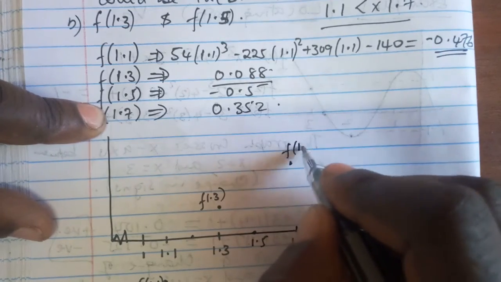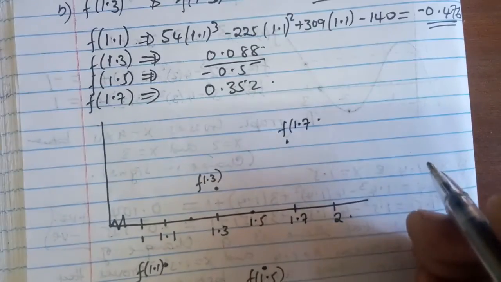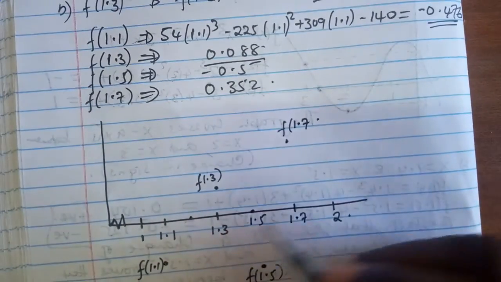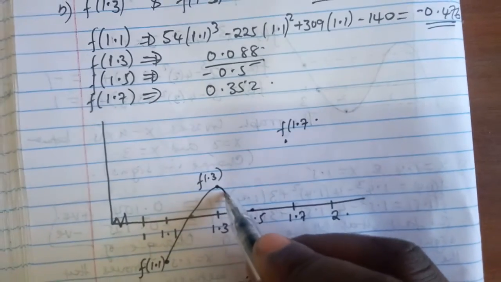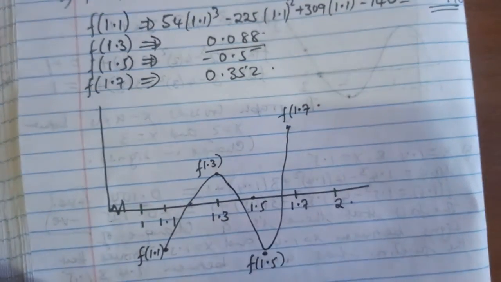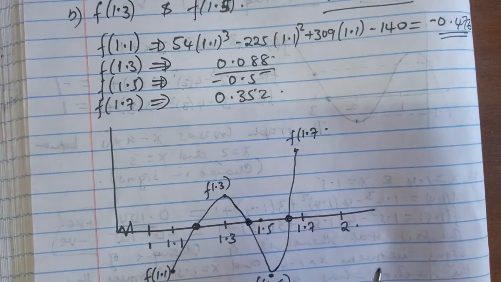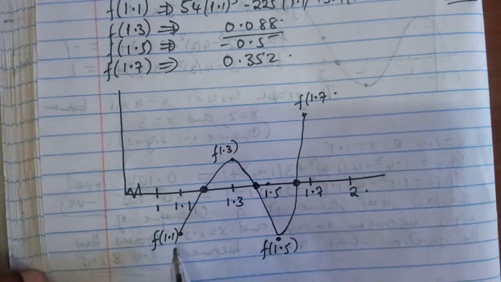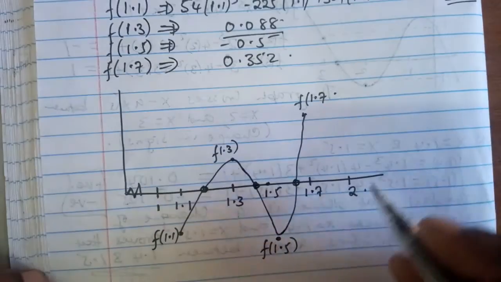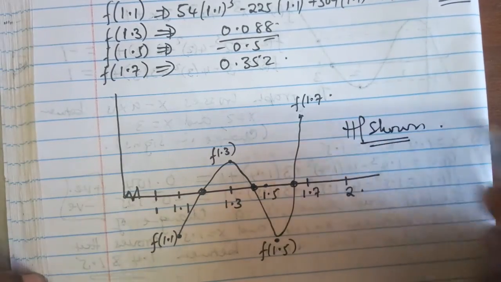This is f(1.7). So if this graph is continuous, and it is, it must be coming from this particular point, going there, coming here, and going there. So we can already see that it has at least 3 roots, and that is what we are supposed to show. Yes, there are at least 3 roots between 1.1 and 1.7. Hence shown. And that is exactly what we were to show. All right.